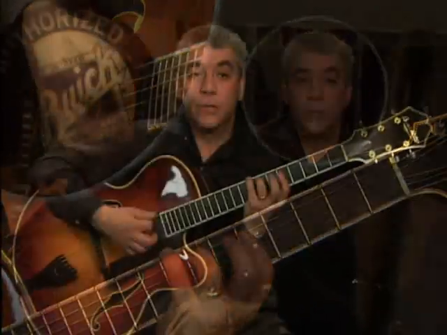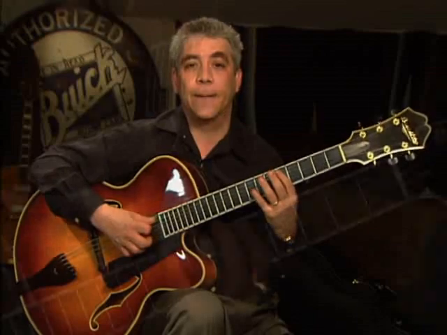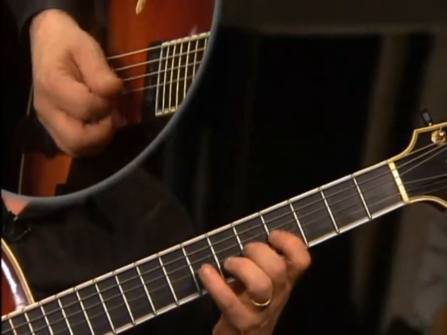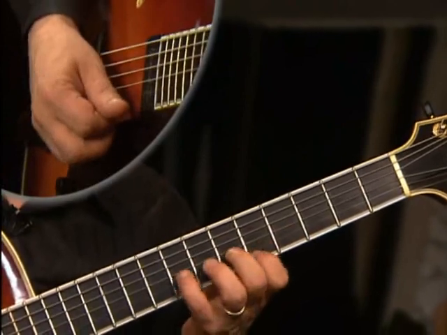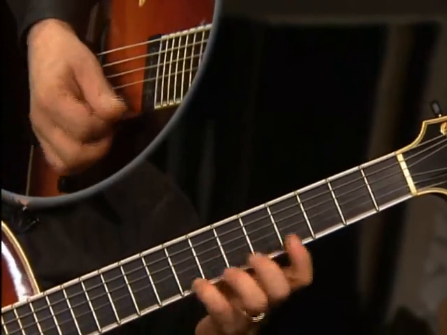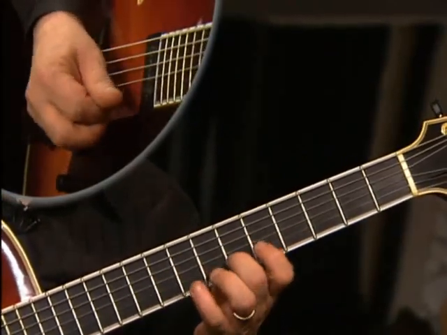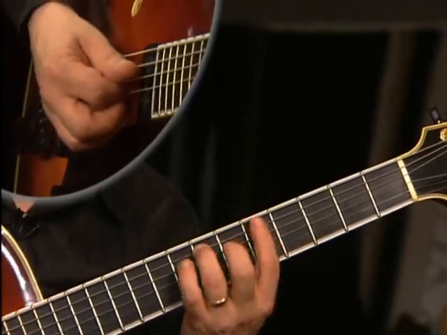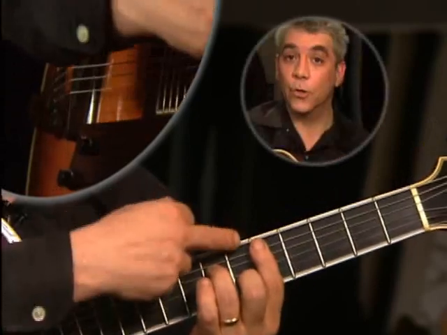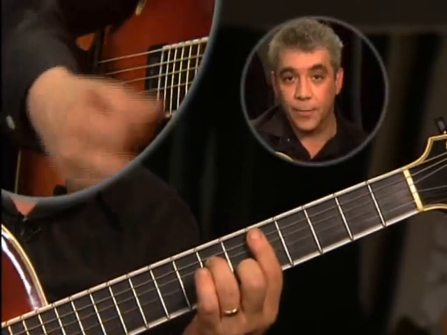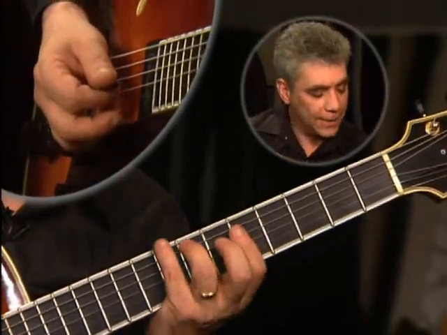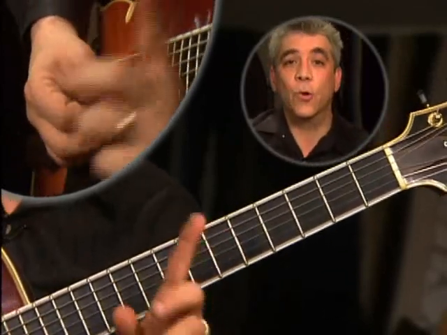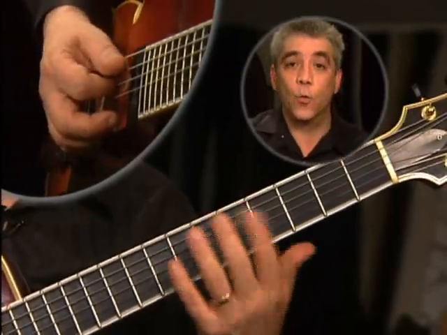So I'm not going to play the C, I'm going to start on D. Associate this Dorian picture with it. Okay. Now inside this 6V4, there's two D Dorian pictures. Here's the first one, 1 octave.